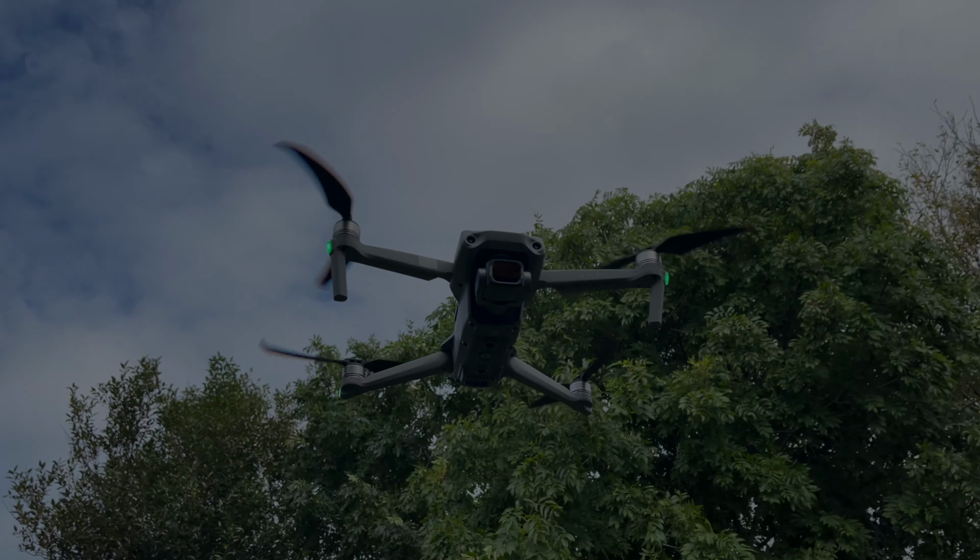But hyperlapses are so much fun. Go and create them, go and master them. They do take a bit of work, but once you've got the settings in your head and you know what to do, it's great fun.